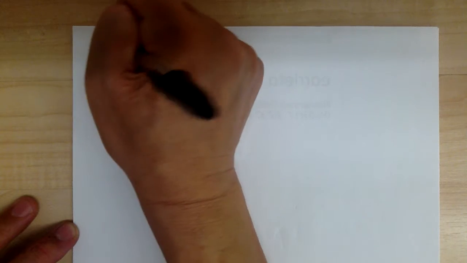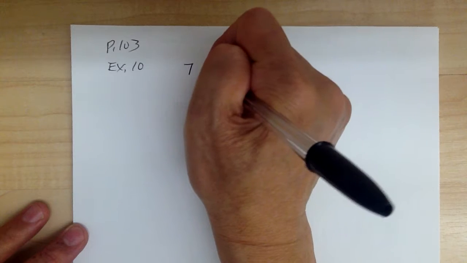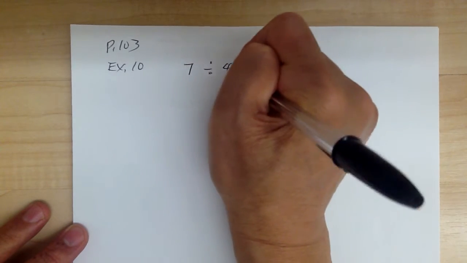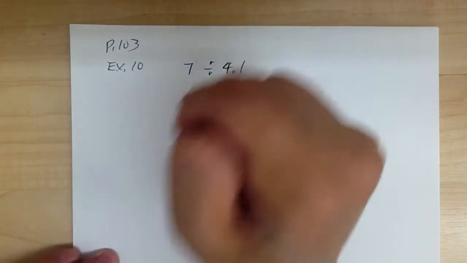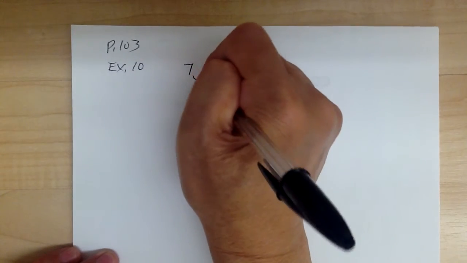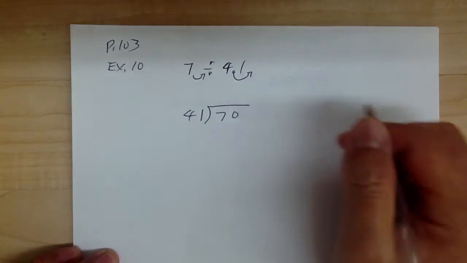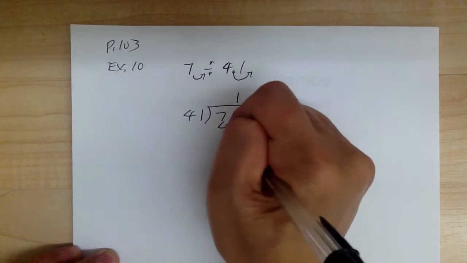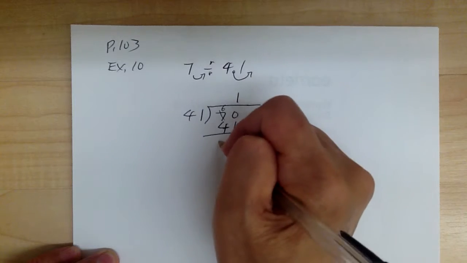Okay, let's go to example 10. You want to divide 7 divided by 4.1, and you want to round off to the nearest 100th. Nearest 100th means you have to keep going to the thousandths, right? So again, first let's get rid of the decimal by moving over, so you have to move this over. So this becomes 70 divided by 41. Okay, so this would be 1, so it would be 41, subtract, so you have to borrow, right? Okay, so it would be 29.